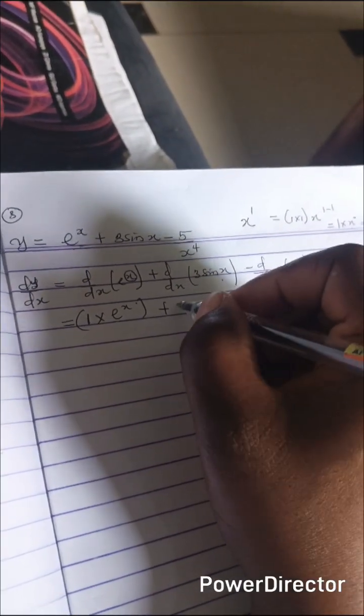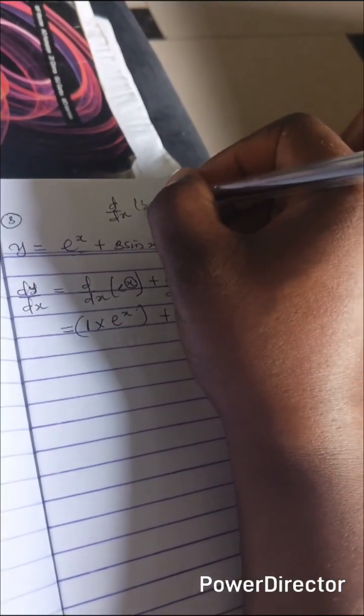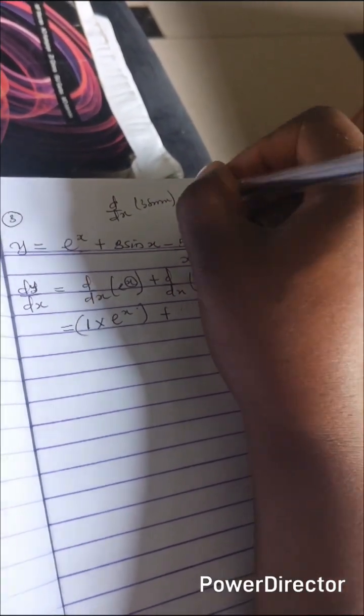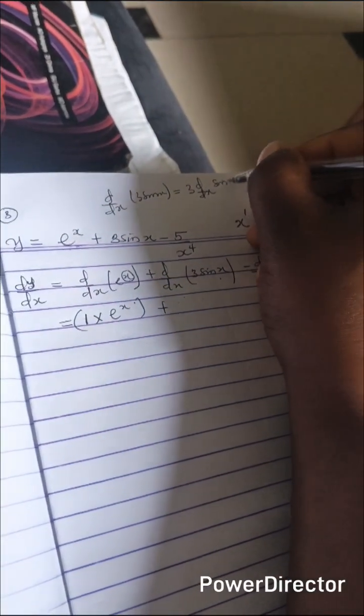So in this case, I can write d dx of 3 sine x as the same thing as writing 3 d dx of sine x. I hope I'm making sense.